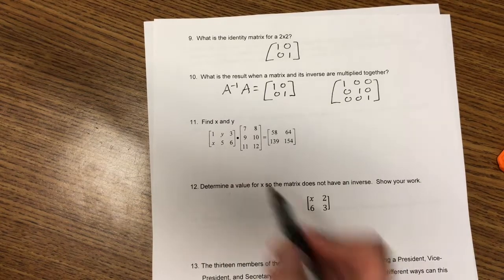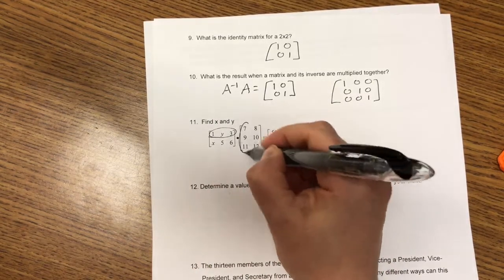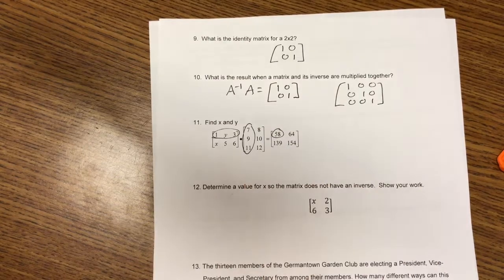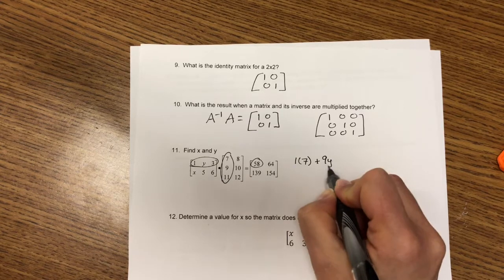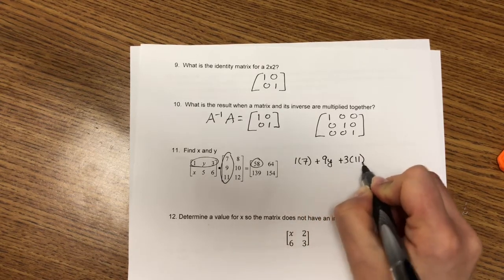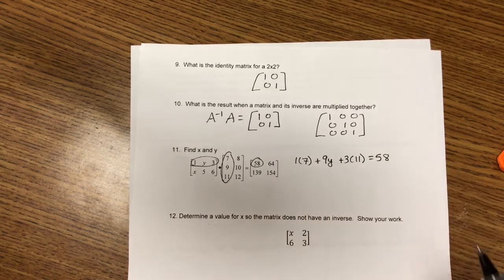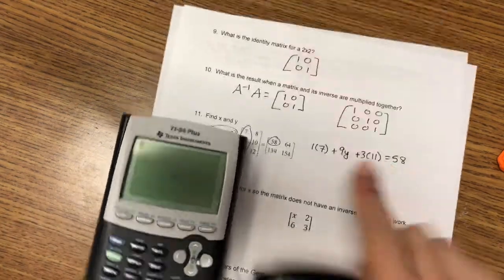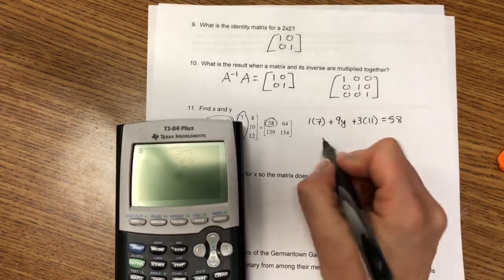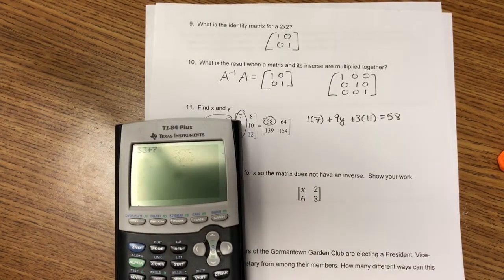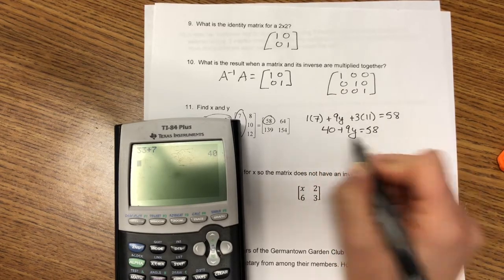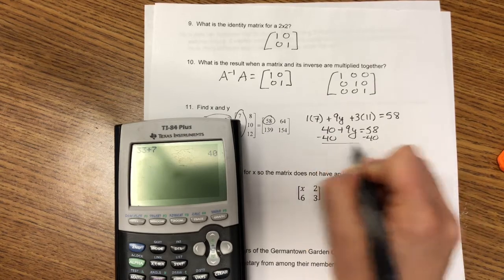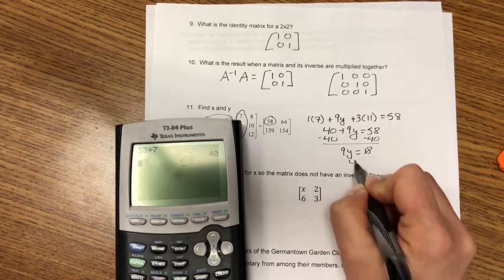All right, X and Y. So row, I'll choose the first column. Gives me the value in the first row, first column. So that's 1 times 7 plus 9 times Y plus 3 times 11 for 58. So if we simplify that, that's 7 plus 33. It's 40. Subtract the 40. 9y is 18, so y is 2.